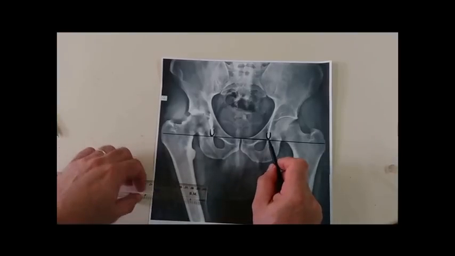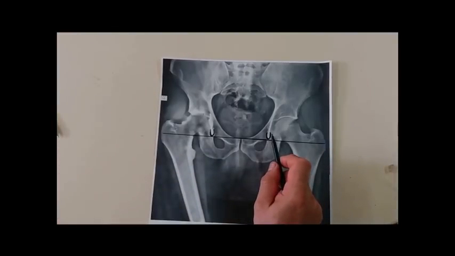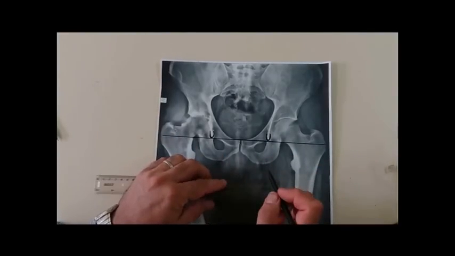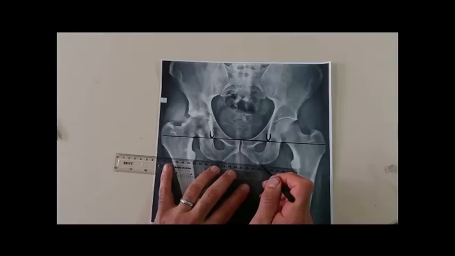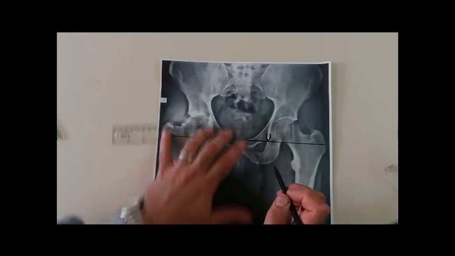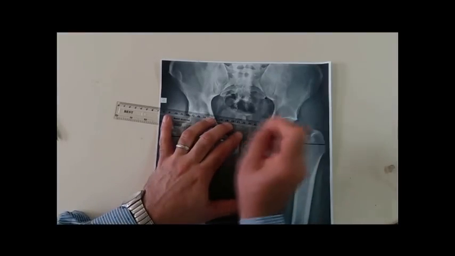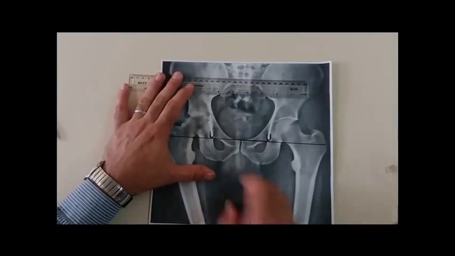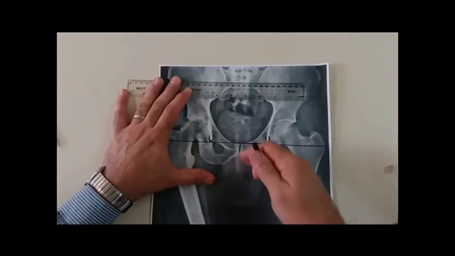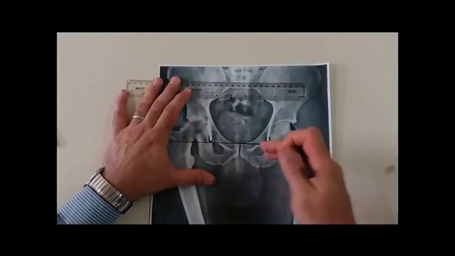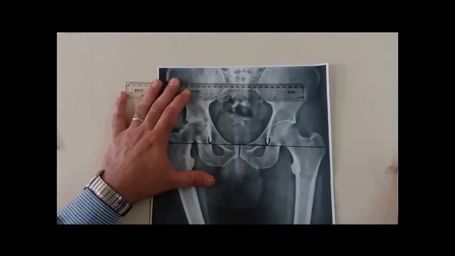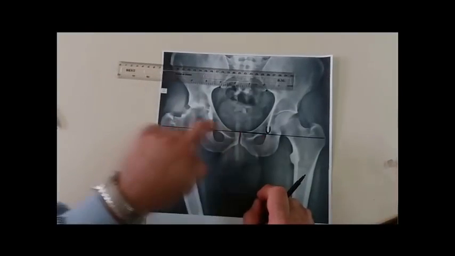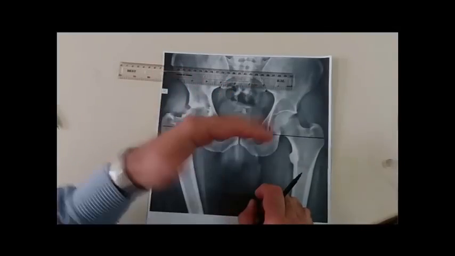If the teardrop is not visualized, for example in a dysplastic hip or a post-traumatic hip, we can depend on other leveling lines, like the line between the ischial tuberosities or the line between the inferior edges of the sacroiliac joints, and we can draw a line and regard it as a leveling line. This leveling line is very important to measure the hip length, the limb length, and other indices that we will see in this video. In this case, the teardrops are visualized.